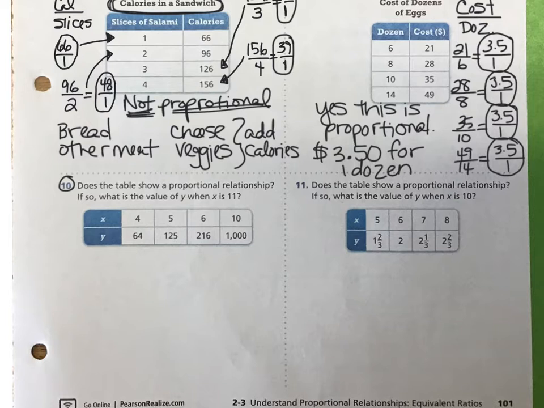And last on this page, let's look at number 10. Does the table show a proportional relationship? If so, what is the value of y when x is 11? Well, we first have to make the determination if this is indeed a proportional relationship. And that proportion says that we want to put the y number on top of the x number in that ratio. We're always going to put the y number on the top.